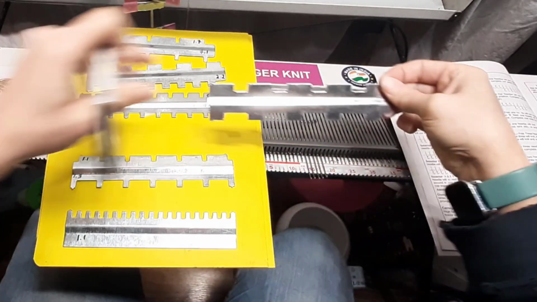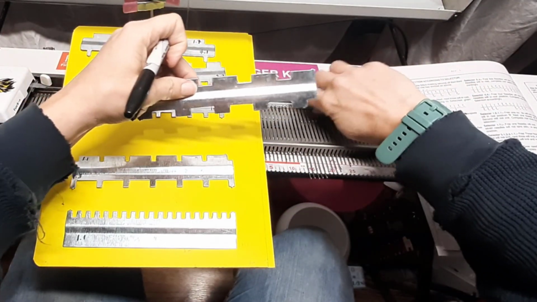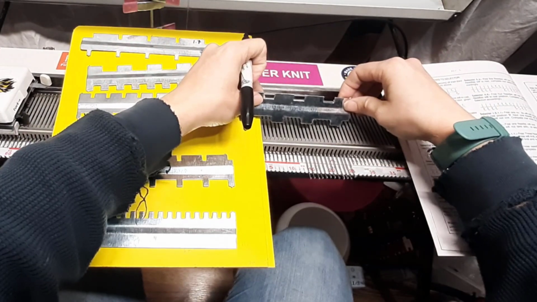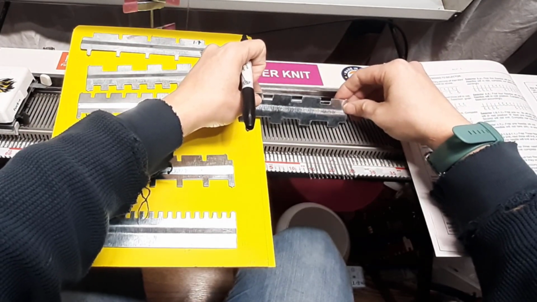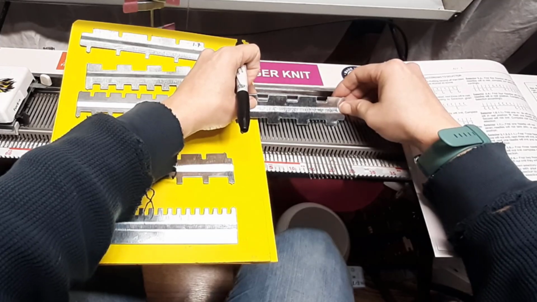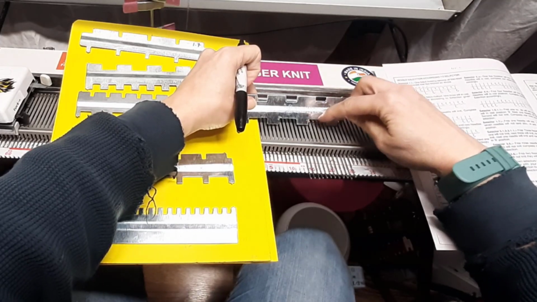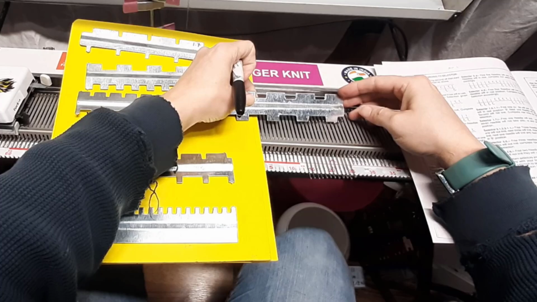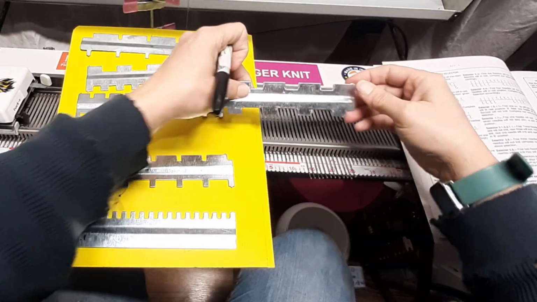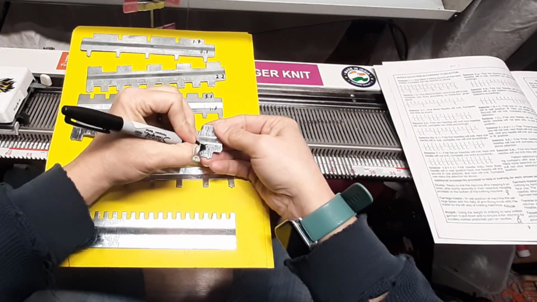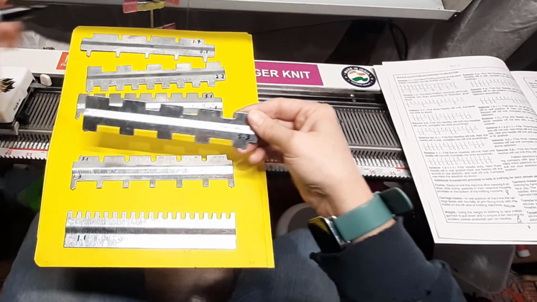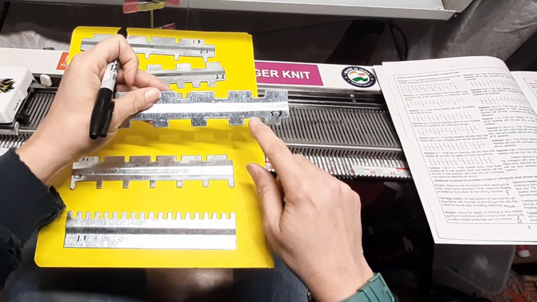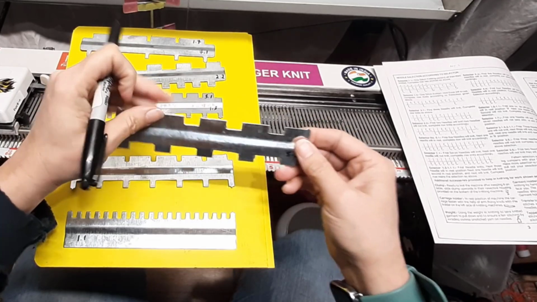What is this one? Okay. Ignore the first two. It is 1, 2, 3, 4, 5. 5, 3. So 5, 3. There's 5 that stay in and 3 are pushed back.